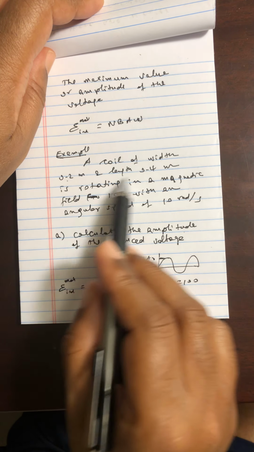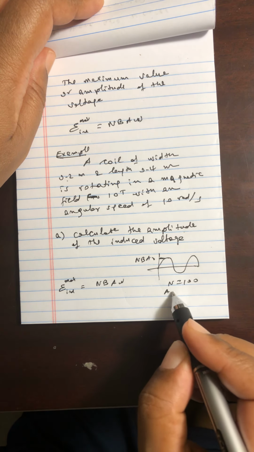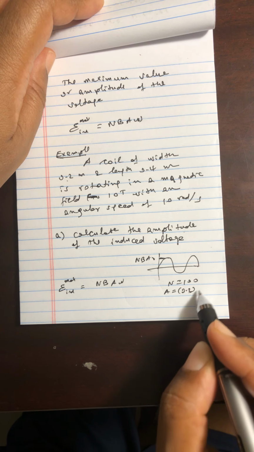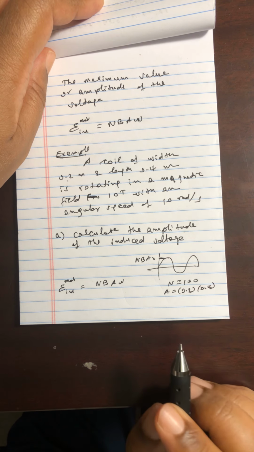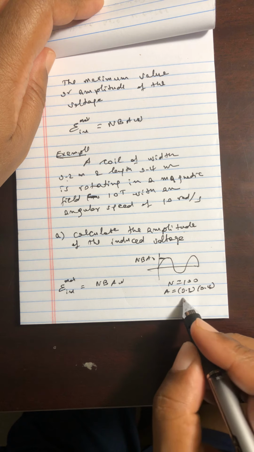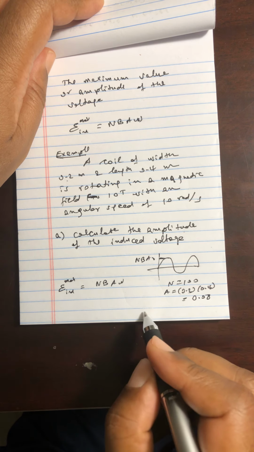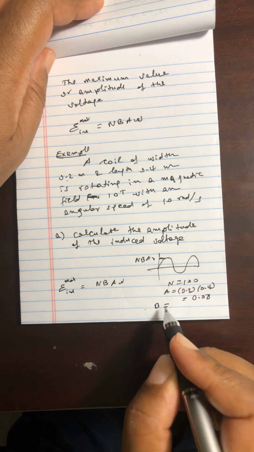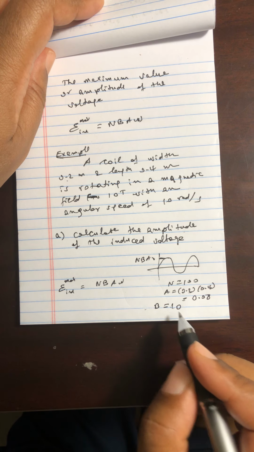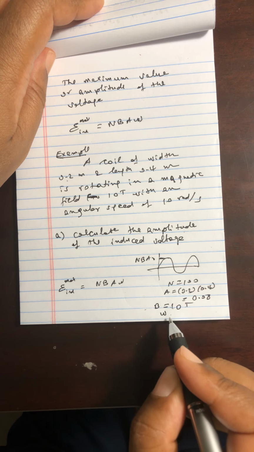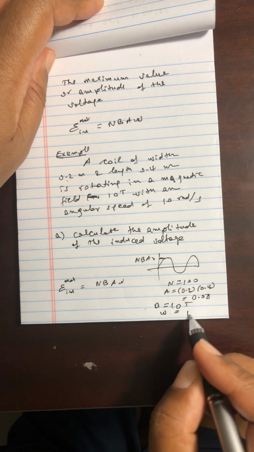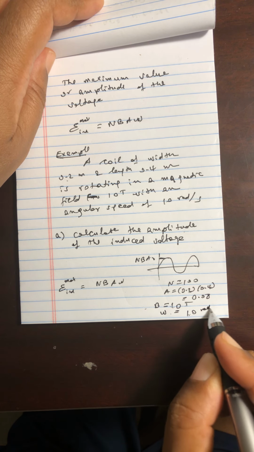The area of the coil is 0.2 times 0.4, which is 0.08. The magnetic field is 10 Tesla, and the angular speed is also 10 radians per second. So we just multiply.